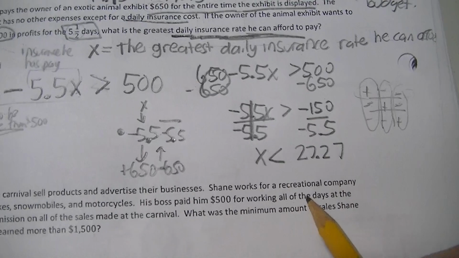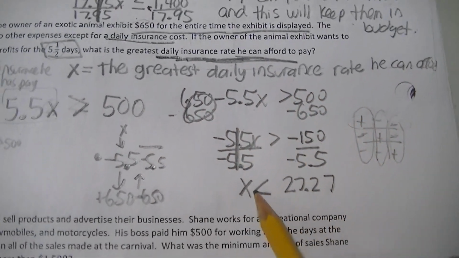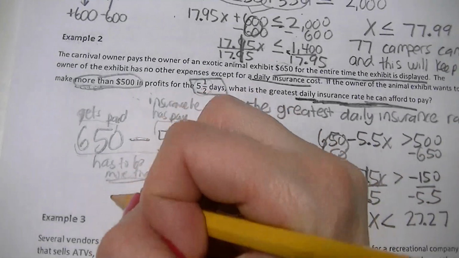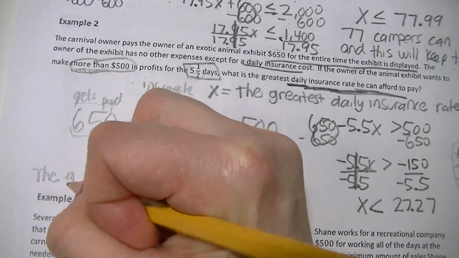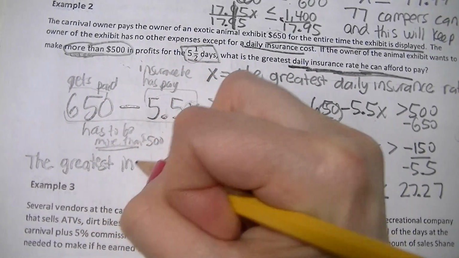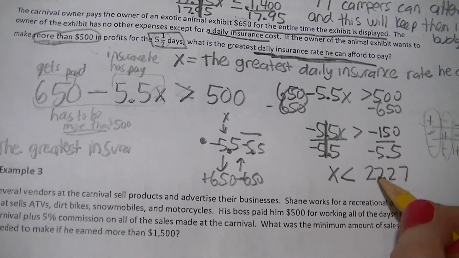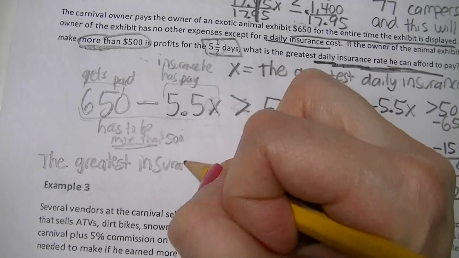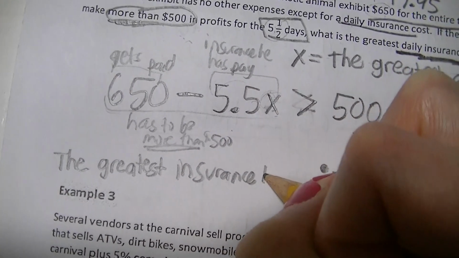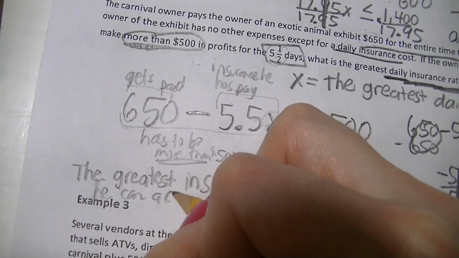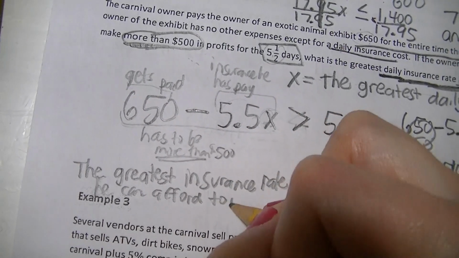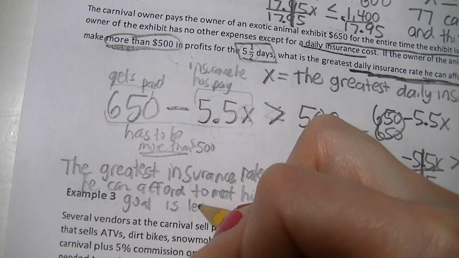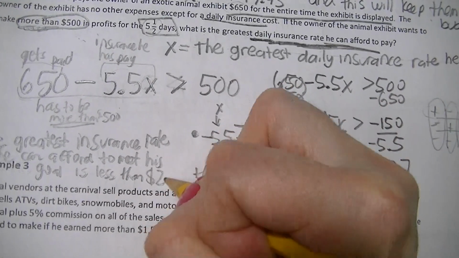Okay? So let's go ahead and interpret this in the context of the problem. So x represented the greatest daily insurance rate he can afford. So the greatest insurance rate he can afford has to be less than $27.27. Okay? I'm going to write a sentence for that. So as long as it's less than $27.27, he's cool. If it's exactly $27.27, he's going to break even. He won't make more than $500 after paying insurance. To meet his goal, the insurance rate is less than $27.27. Okay?